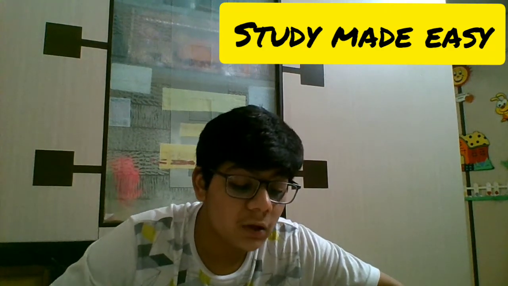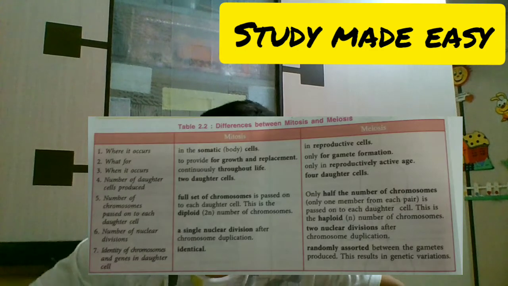So you have to know that diploid means two daughter cells: mitosis has two daughter cells. Haploid means four daughter cells: meiosis has four daughter cells. Number of chromosomes: full set in mitosis, only half in meiosis. Then number of nuclear divisions: a single nuclear division in mitosis, two nuclear divisions in meiosis. Then chromosomes are identical in mitosis and randomly assorted in meiosis. According to me, the first three points are the only important ones.